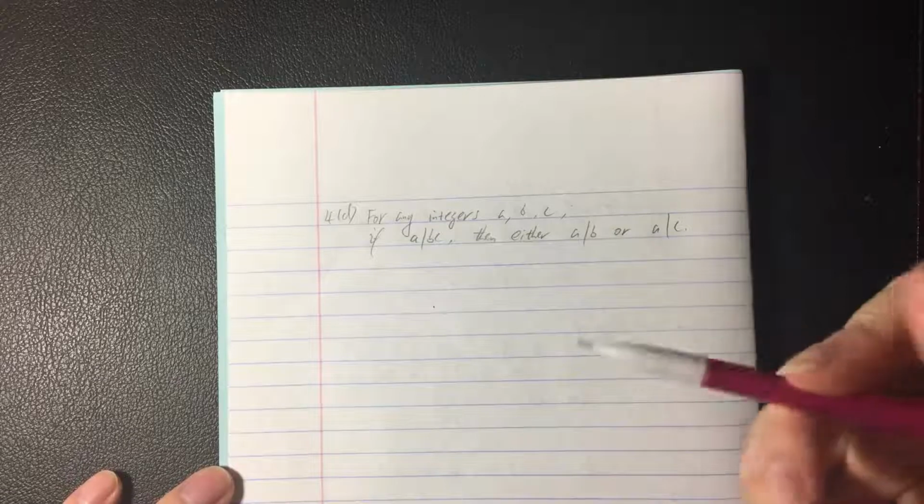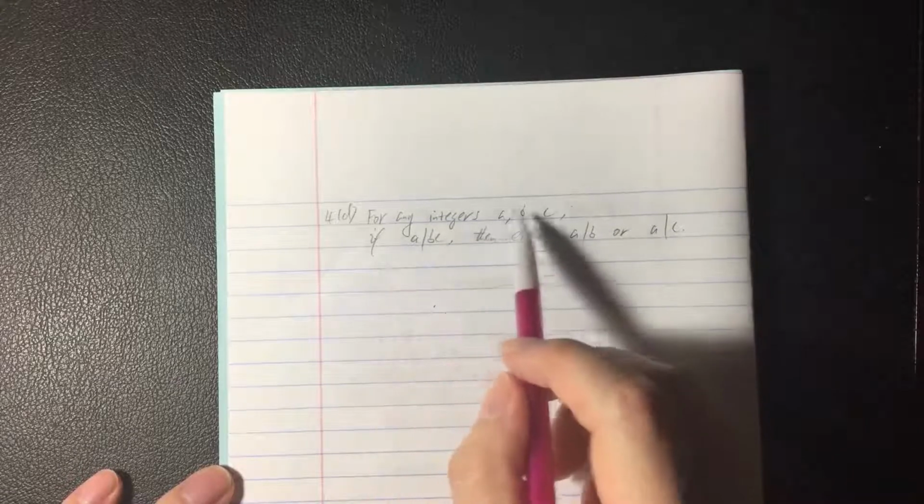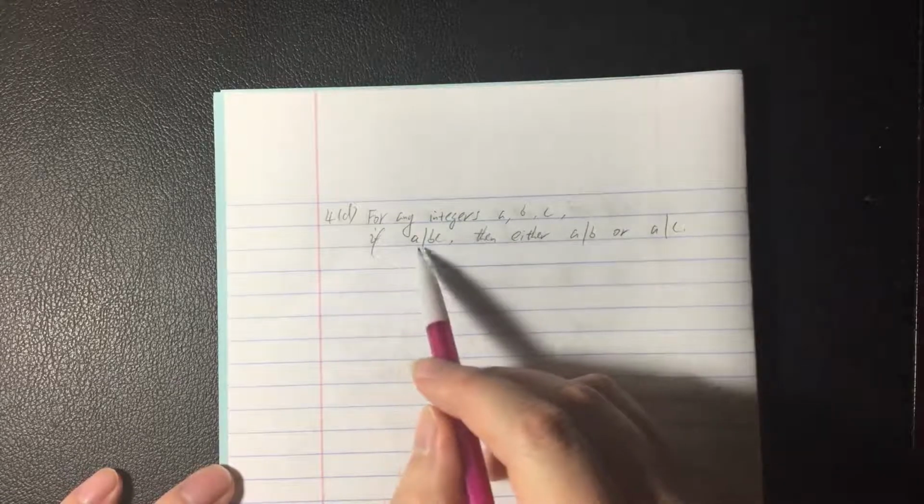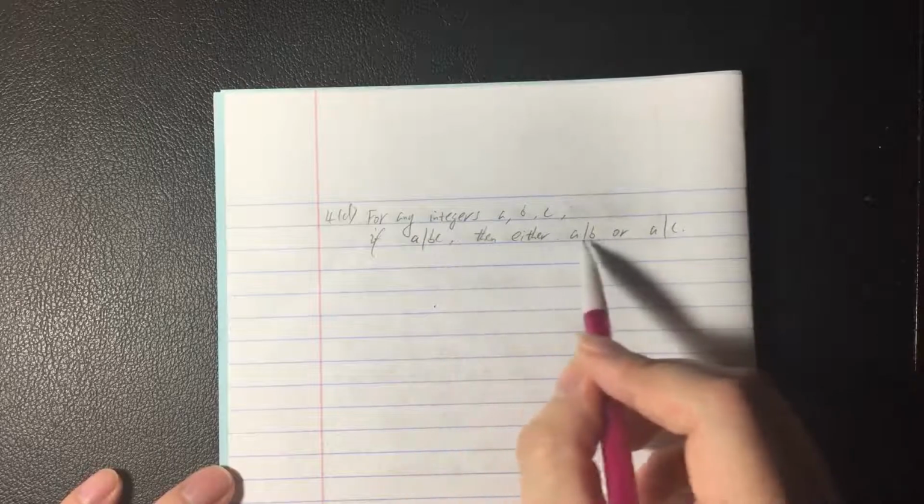Number 4, part D. Prove or disprove that for any integers a, b, c, if a divides bc, then either a divides b or a divides c. First of all, we need to determine whether this statement is true or false. Let's try to find some examples.